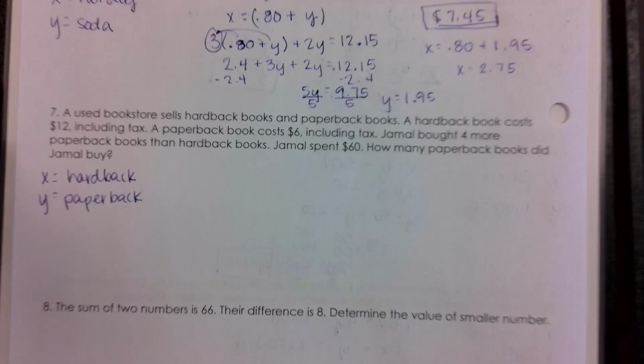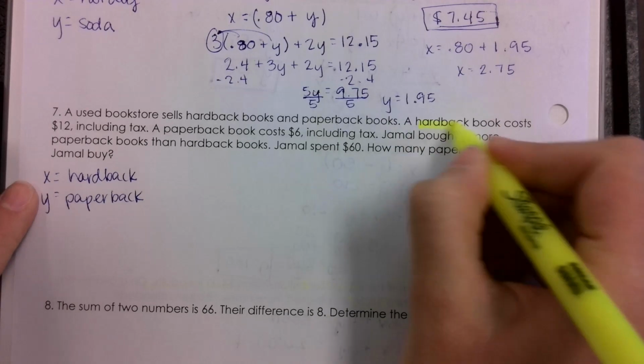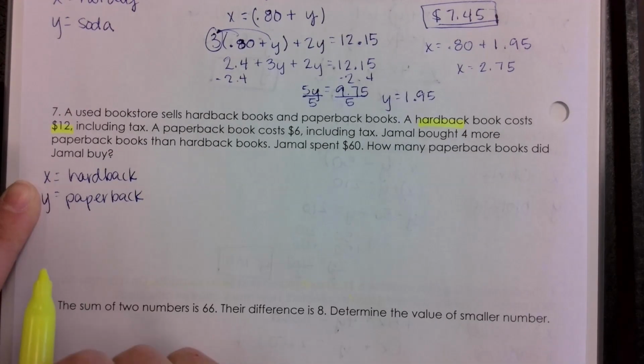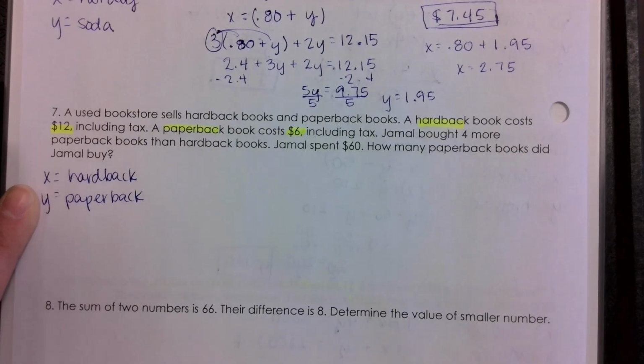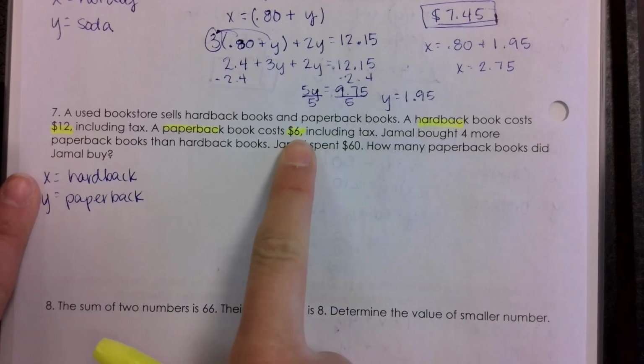So what do they tell us? What's some helpful information we've got? So hardback is 12. What else? Paperback is 6. What else? That's money. Did they tell you anything else about money? Spent $60 total.